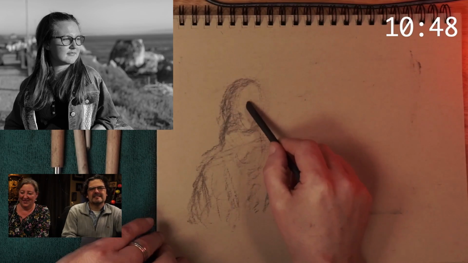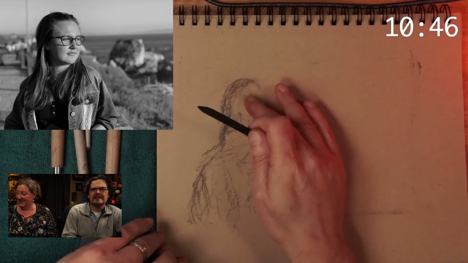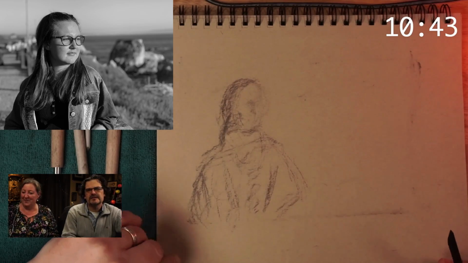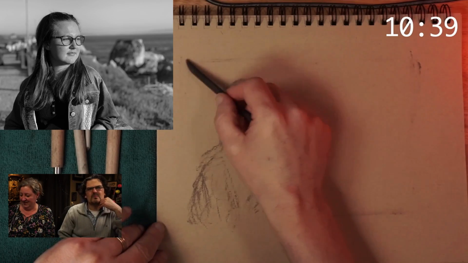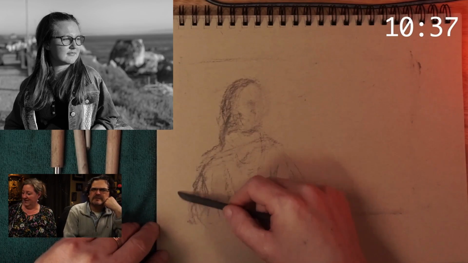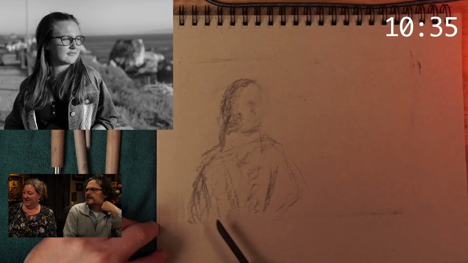All right, again, the thing is not to make this beautiful right now, but to get a sense of the size and placement. Right? What's her size going to be? How far is she going to be from the top? How far is she going to be from the side?